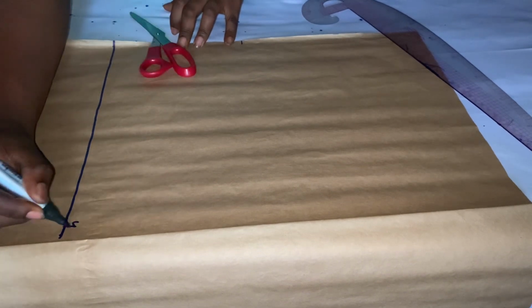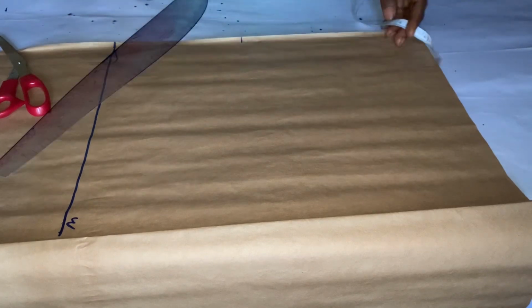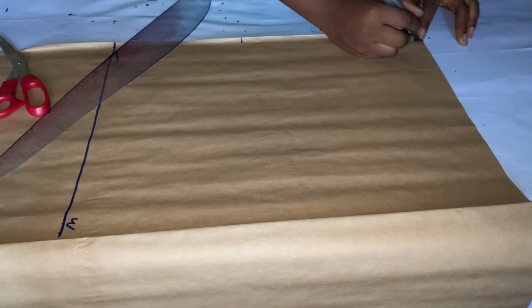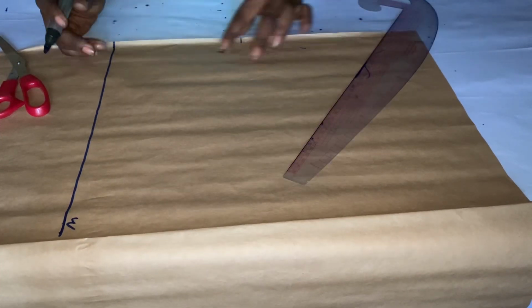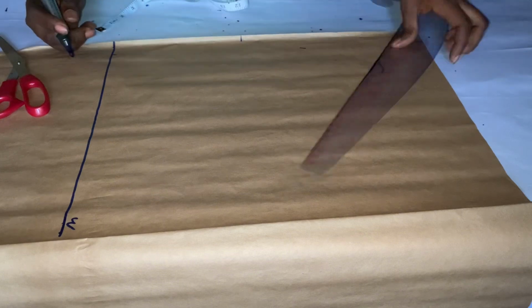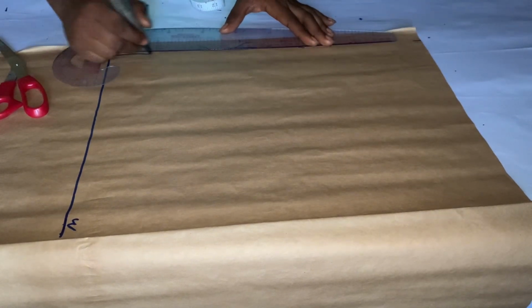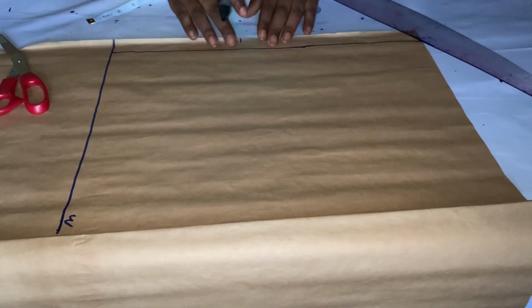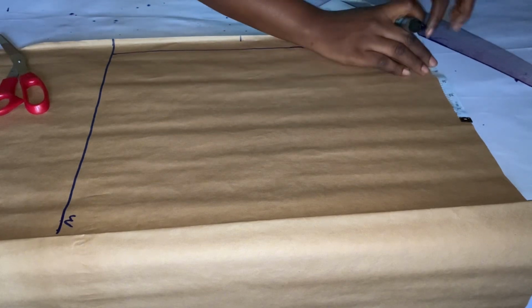So for the back pattern, we're going to draft a basic back pattern. I've gone ahead to extend my waistline. The back will be having a zipper, so the first thing is to mark our zipper allowance. Here I'm using just 1 inch. You can make it 1.5 inches if you want, but I'm making use of 1 inch. So I'm going to connect the straight line like so with my ruler. All our measurements will be starting after that zipper allowance line.